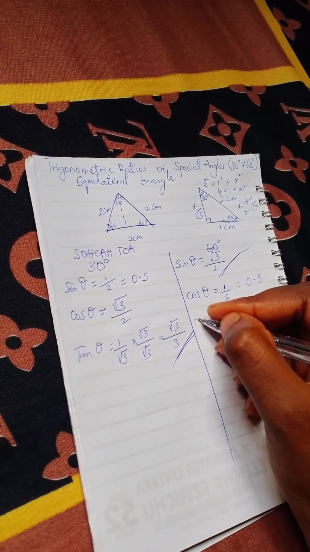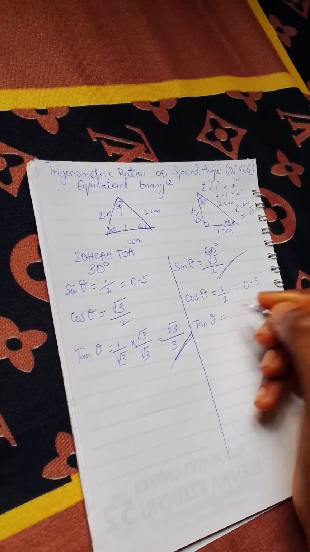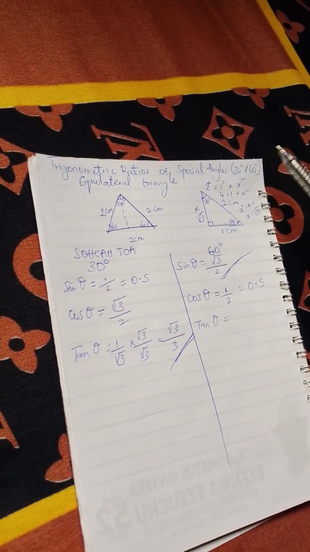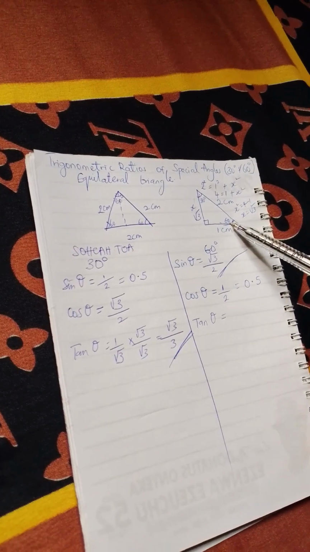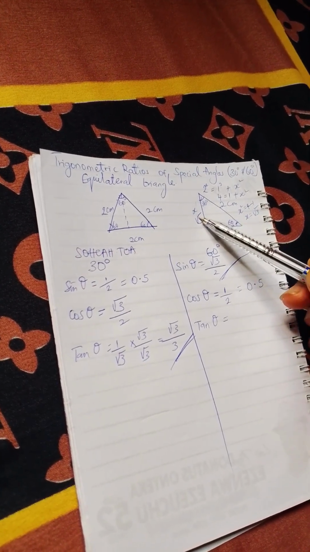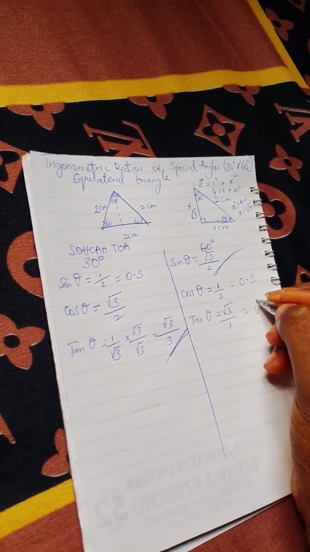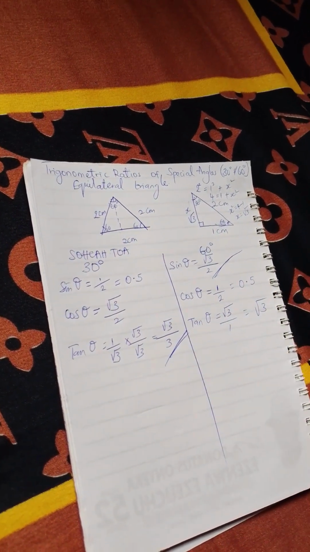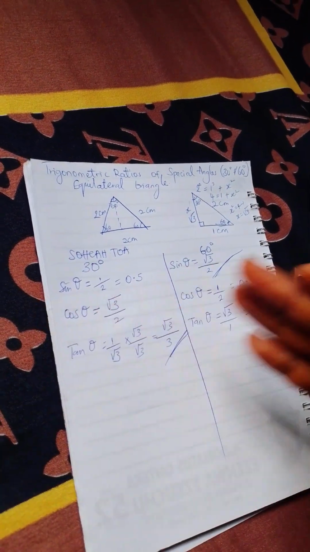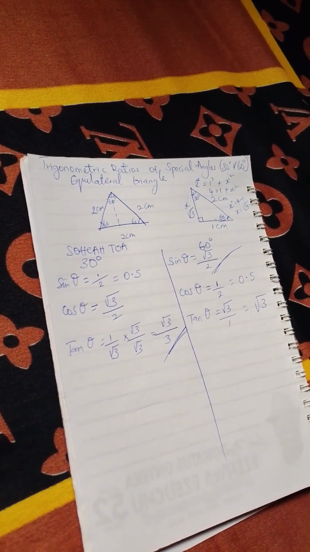Then for that of 60 degrees, tan theta is equal to, tan is opposite over adjacent, and this is my 60 degrees. Opposite is root 3, adjacent is 1, root 3 over 1. So I'm getting root 3. And that's it for special angle 30 degrees and special angle 60 degrees. Thank you.